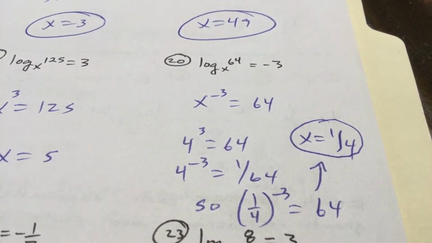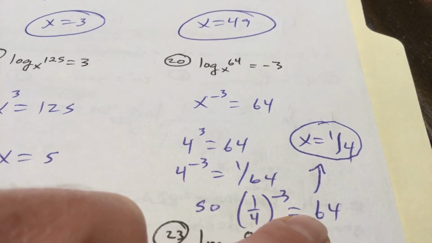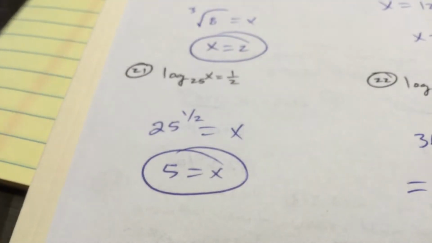Okay, so if 4 to the third is 64, 4 to the negative third is 1 over 64. So 1/4 to the negative third would be 64, because a negative power will make this number that is less than 1 into a number bigger than 1. 4 to the third is 64. That one's one of the trickier ones on the page.